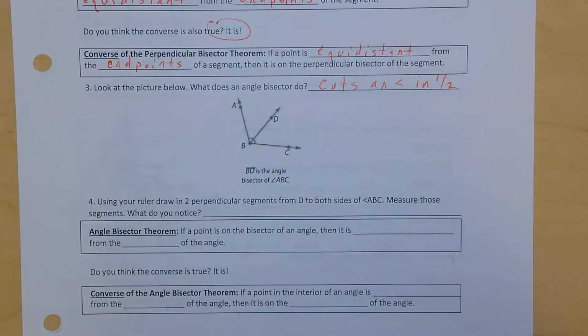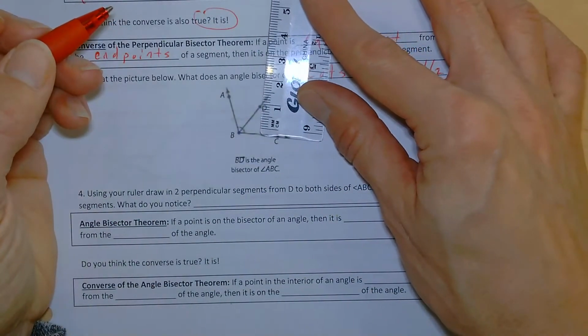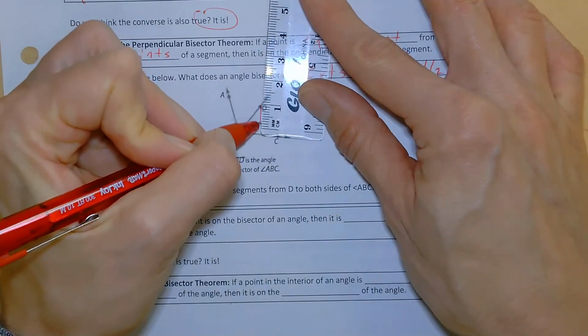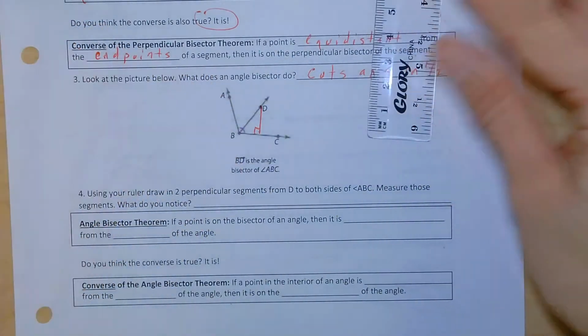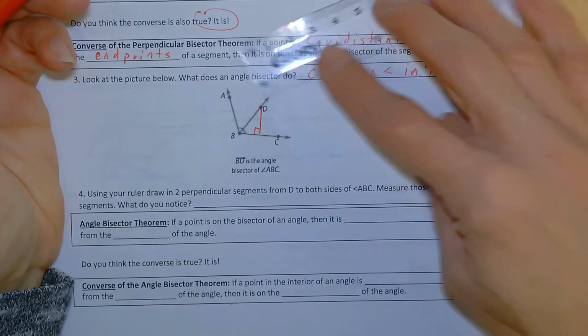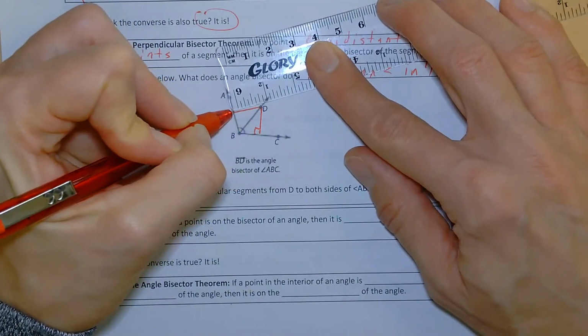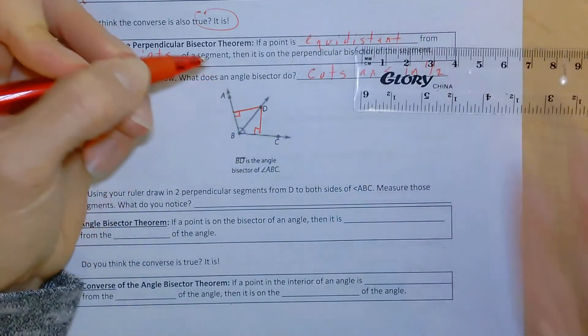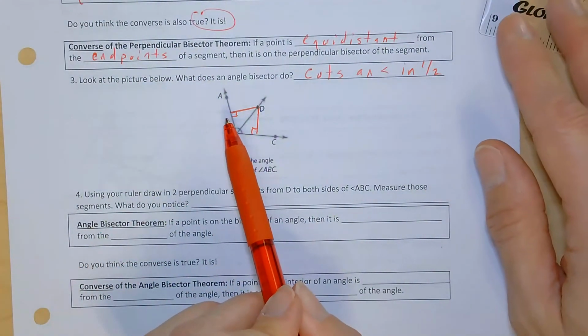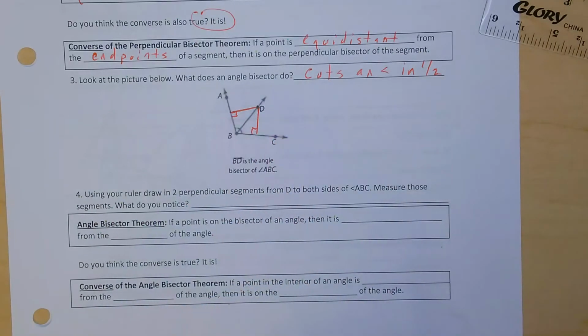Now it says, using your ruler, we're going to draw in two perpendicular segments from D to both sides of angle ABC. All right, so you can just sketch if you want, but I'm going to lay my ruler on the ray, and I want you to make sure that your perpendicular is making a 90-degree angle, so it should be dropping straight down from D to the ray. And then I'm going to line up my ruler on the other one, and I'm going to drop straight down and make a perpendicular to the other ray. So I'm looking at my distance. Remember, distance is the perpendicular distance. That's my distance to each ray.